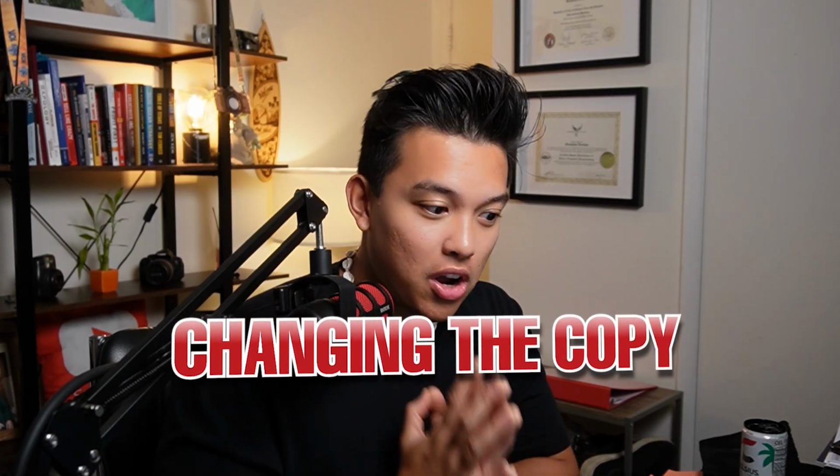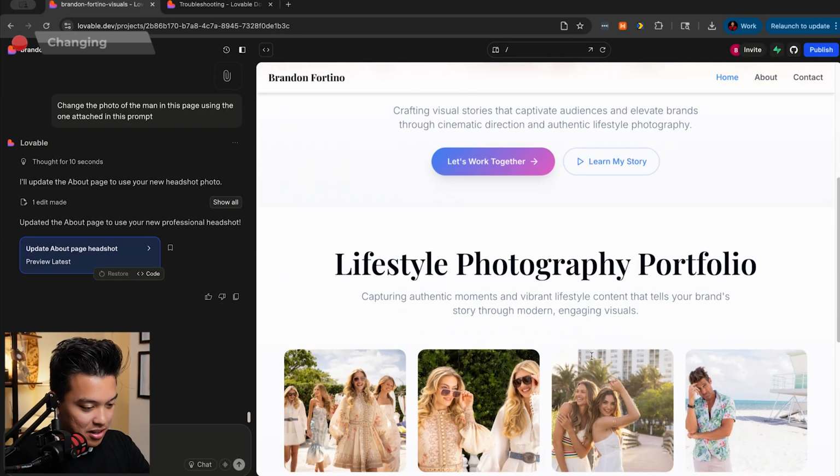Now, the last but not least thing is changing the actual copy. If you don't know, copy is basically just the words that are on the screen here. And again, you can go so many different directions with this. For my portfolio, I just want to keep it simple. I just want to have this easy. I think I already like even this look for it.